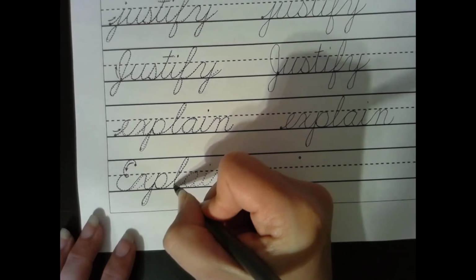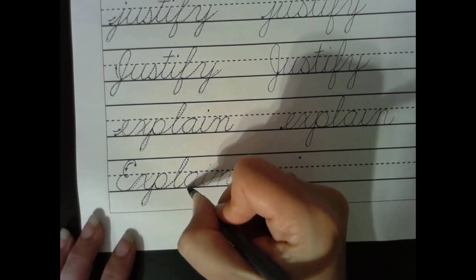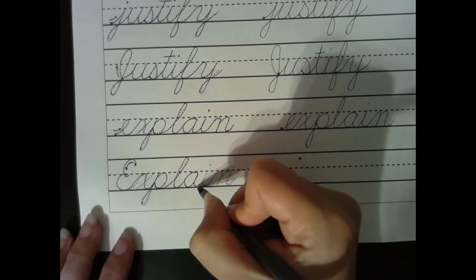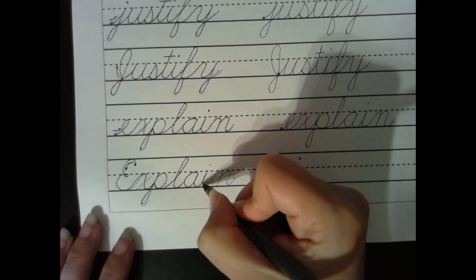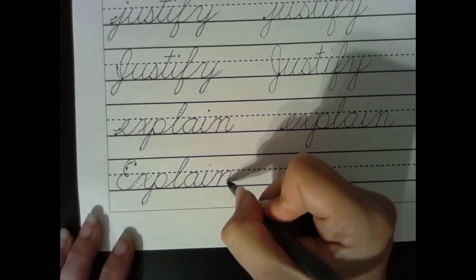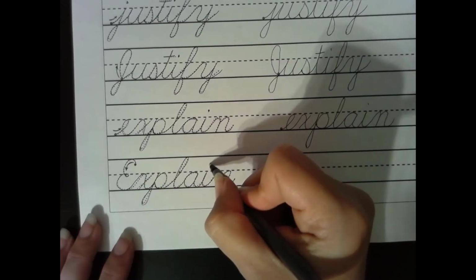top, loop back, touch the bottom, slant up to the middle, retrace back down, touch the bottom, complete your oval, retrace back down to the middle, retrace down, up to the middle. Now we can make our N, touch the bottom, make your tail, cross your X, and dot your I.